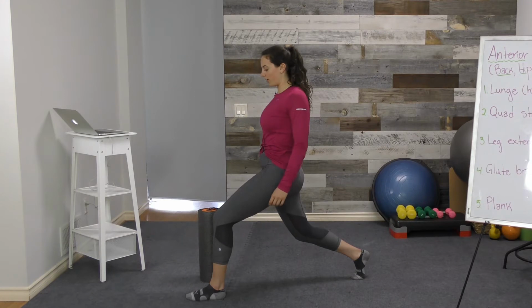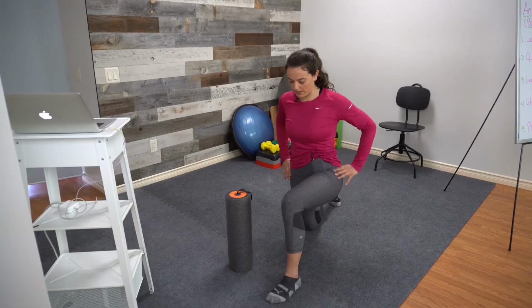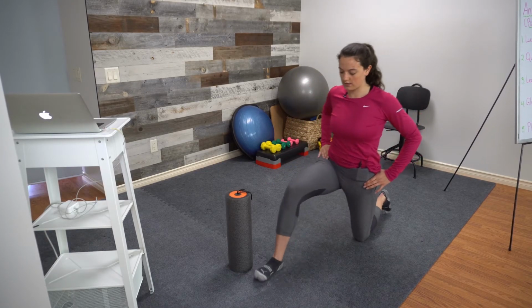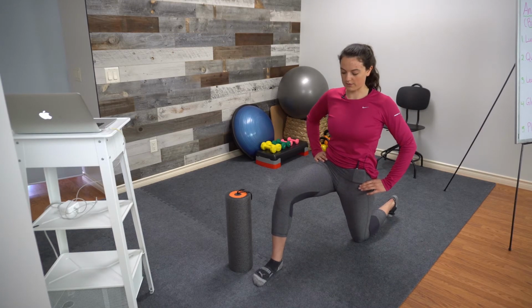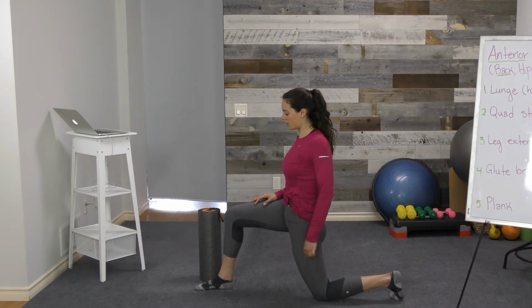We'll stay here 30 seconds to a minute. If standing's not possible, you can always do this lunge from the knees. I'll come to the other side. Tilting that pelvis back should stretch the front of that hip flexor here. You can always push into those back toes if you need to deepen the stretch.